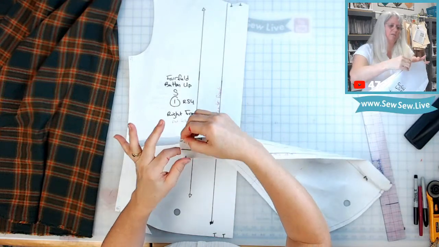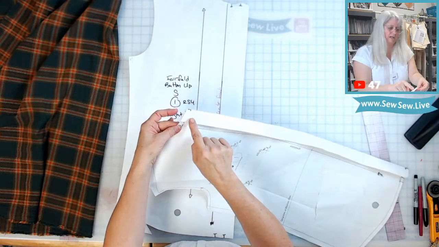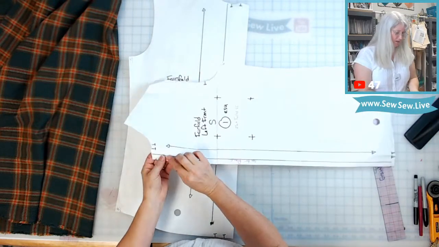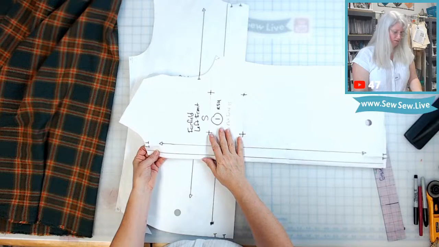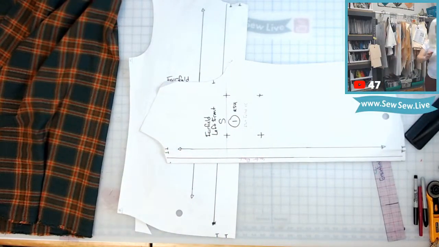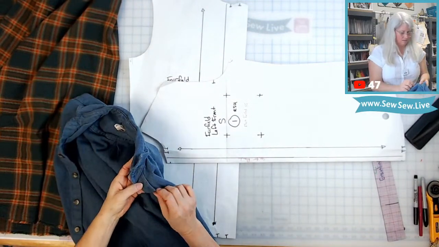Is that right though? Wait, I'm not sure that's right. Because I would have to catch that in. How does this go? This is the fold line for sure. Let me see. Can't remember how this one does it. Oh!